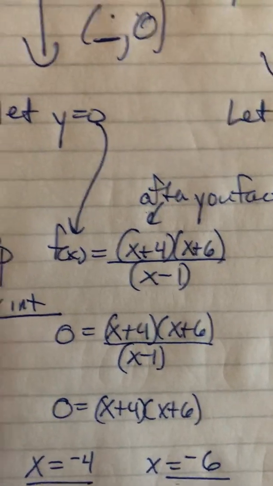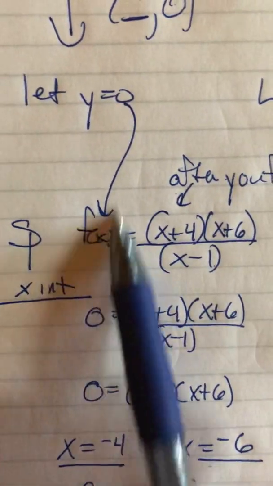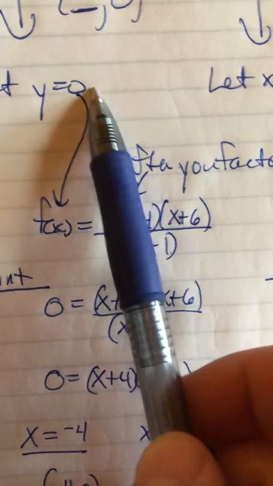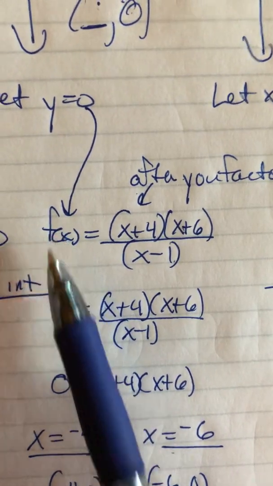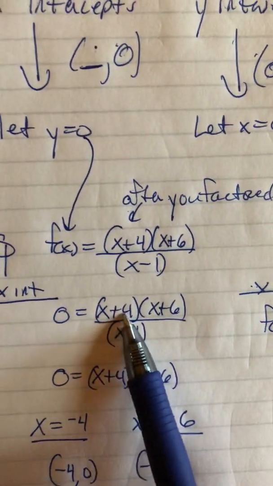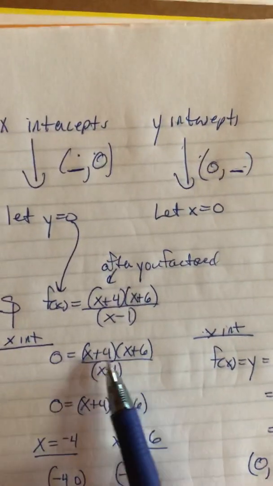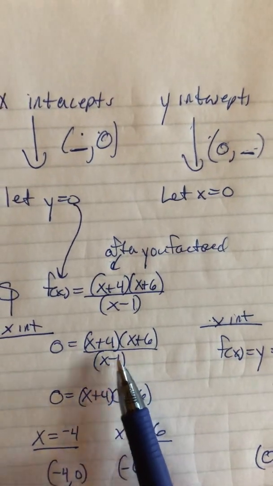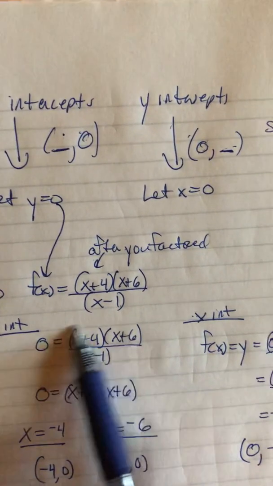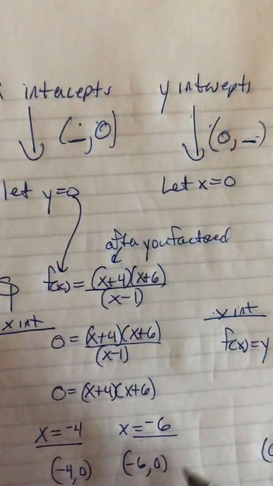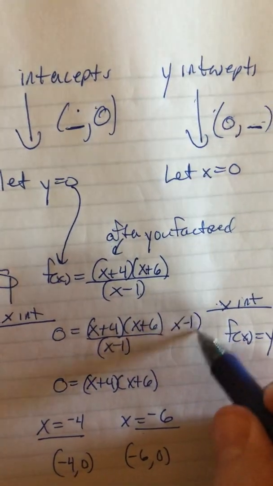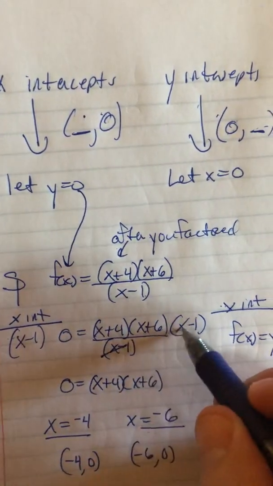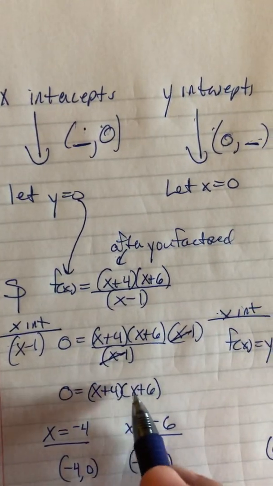Okay. So we're going to first find x-intercepts. So we're going to let our y be equal to 0. And please remember that f of x represents y, so the 0 just belongs here. So you have 0 is equal to x plus 4 times x plus 1. I'm sorry, x plus 4 times x plus 6 over x minus 1. Now, in order to be able to generate a 0, the numerator must be 0. You could make this argument and say, well, you're going to multiply both sides by x minus 1, and here they cancel, and now you have x plus 4 times x plus 6 equals 0.